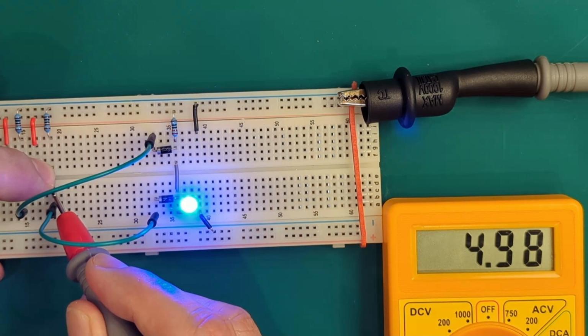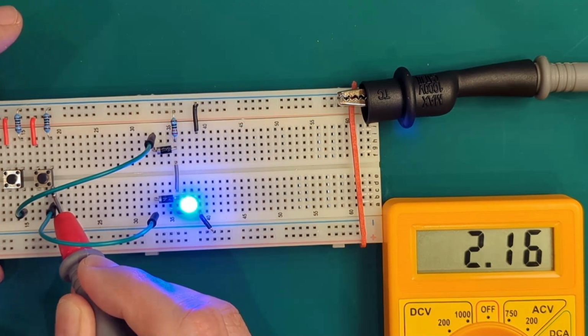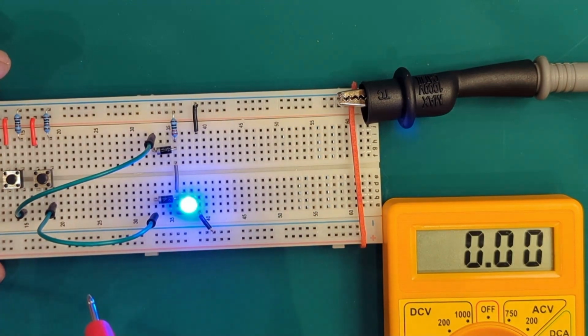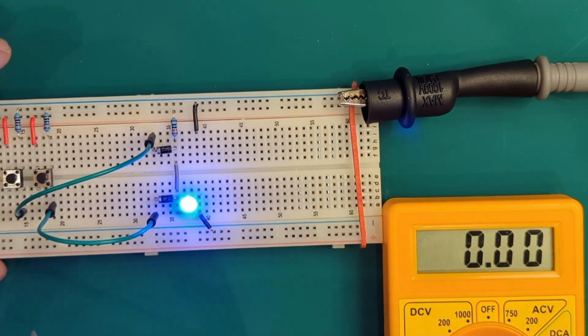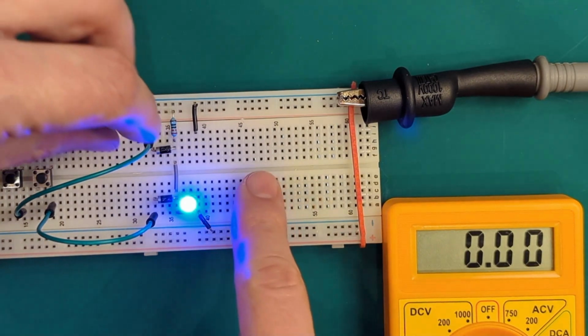That looks good. If I release it, I get 2.15. That doesn't seem right. I would expect to get a 0. So my low is not very low, and I think it's the button circuitry. Let's make this even simpler. Let's go back to the single diode.